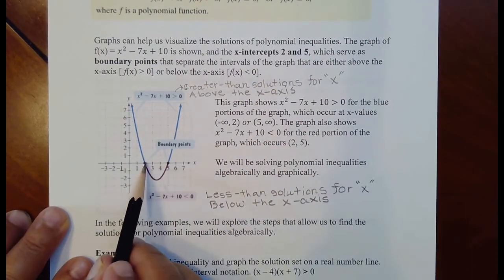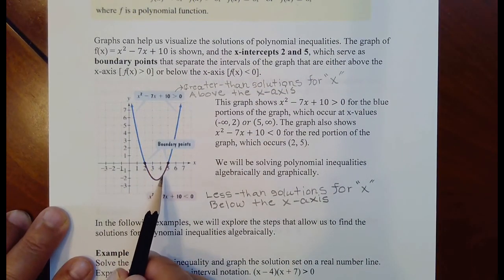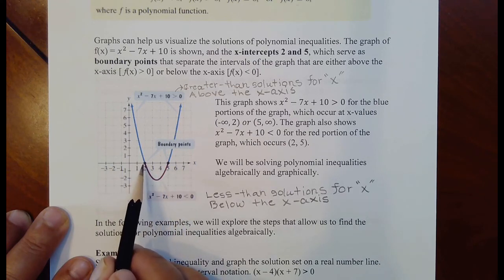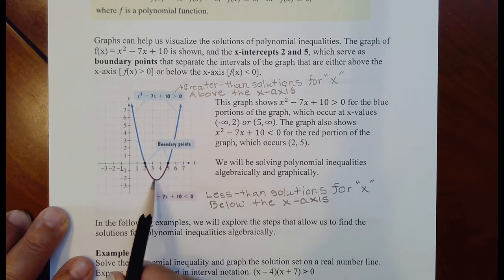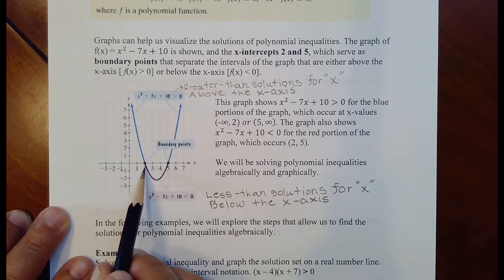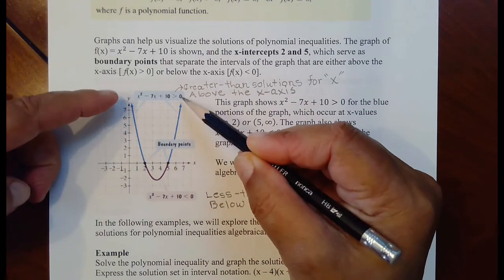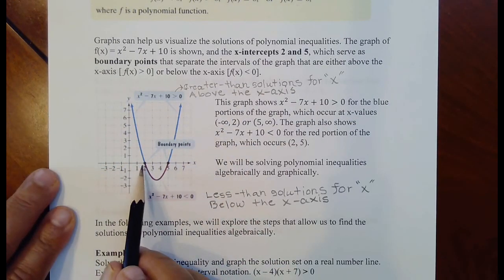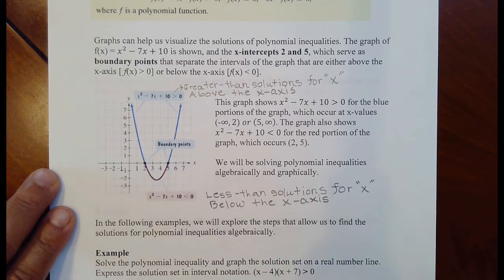Then as far as the values on this graph that represent the less than case, that would be this portion right here. And you're always giving the x values that are associated with the portion either below or above. So that would be all x values between 2 and 5.